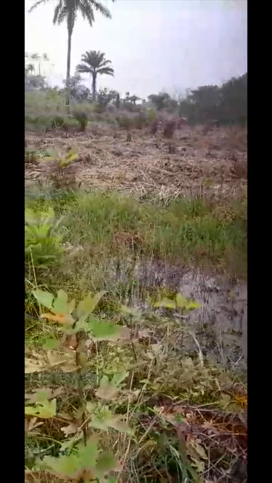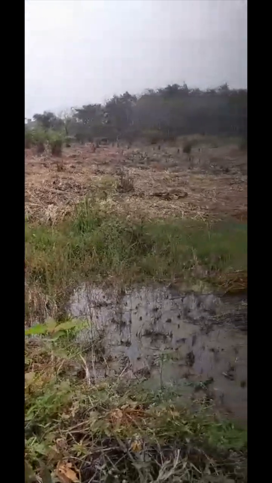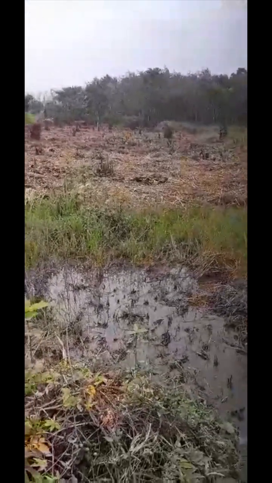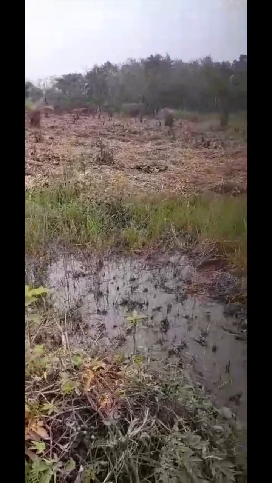But as you can see, the trees you see there are a rubber farm. That's where our boundary is. So the swamp goes that far. As soon as it gets dry, we burn.